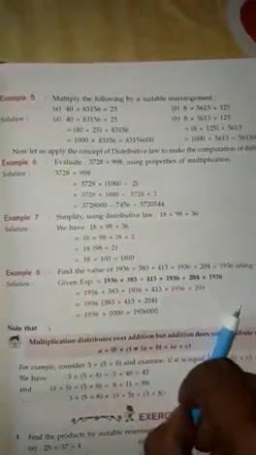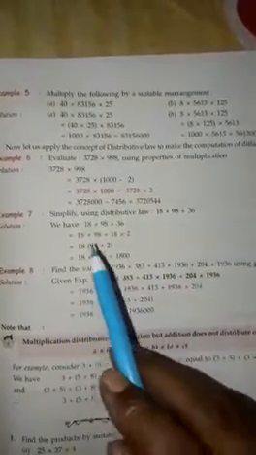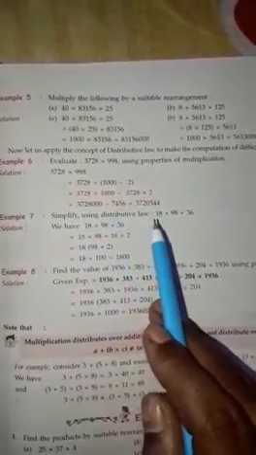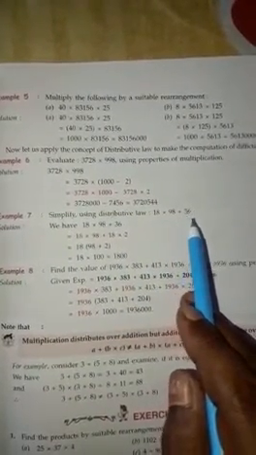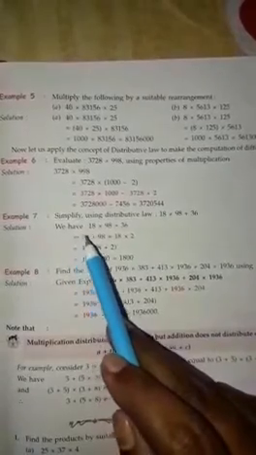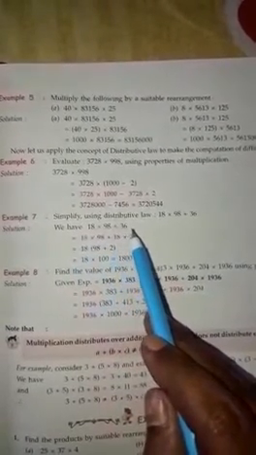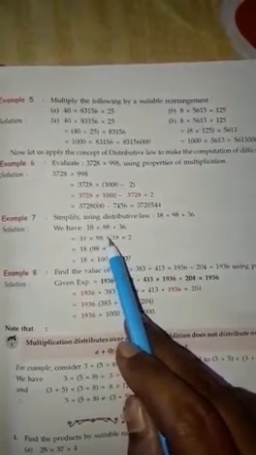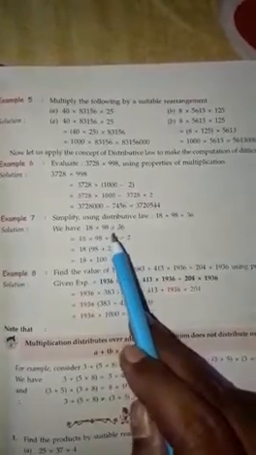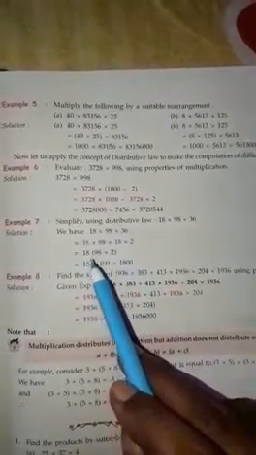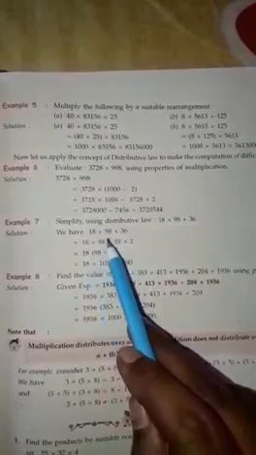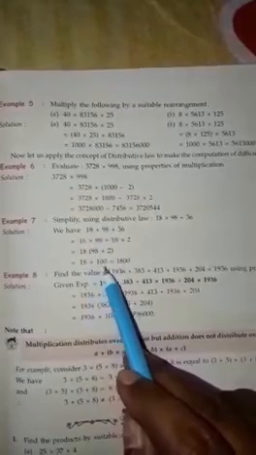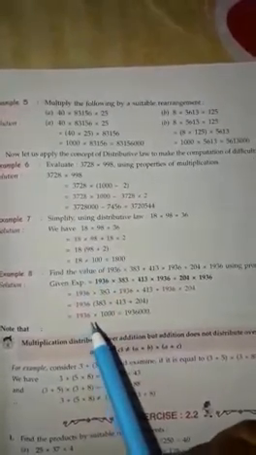And now simplify using distributive law. 18 into 98 plus 36, and we have 18 into 98 plus 18 into 2, 18 into 98 plus 2, 18 into 100 is equal to 1800.